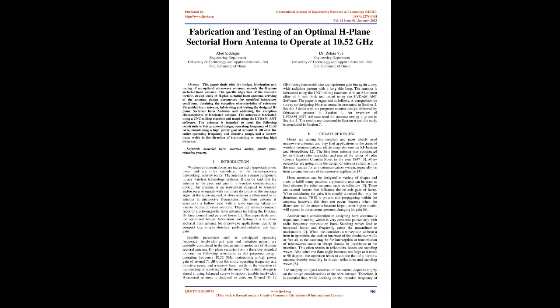The horn antenna is essentially a hollow pipe with a wide opening taking on various forms of cross-sections. There are several common types of electromagnetic horn antennas including the E-plane, H-plane, conical and pyramid horns. This paper deals with the optimized design, fabrication, and testing of an H-plane sectorial horn antenna for microwave applications, due to its compact size, simple structure, preferred radiation, and high gain. Specific parameters such as anticipated operating frequency, bandwidth, gain and radiation pattern are carefully considered in the design and manufacture of the H-plane sectorial antenna.